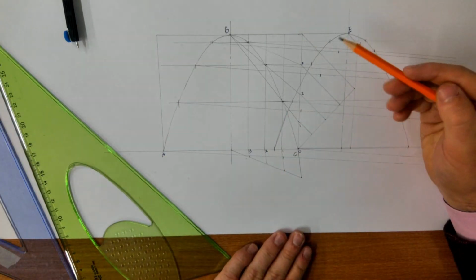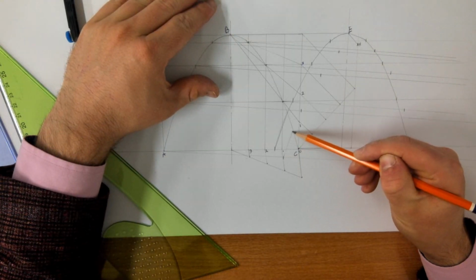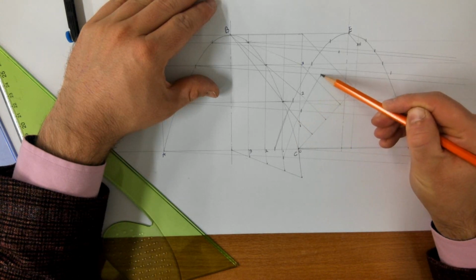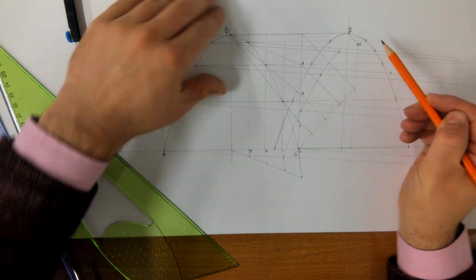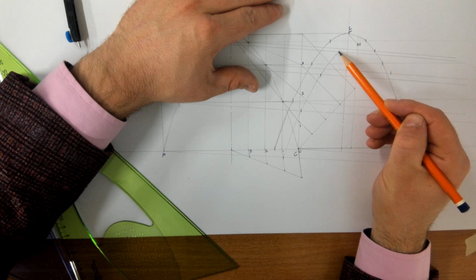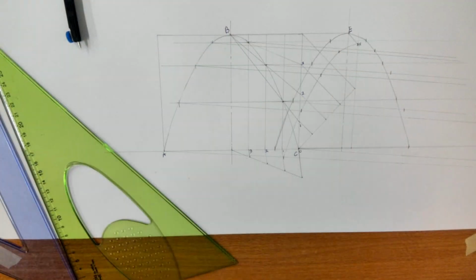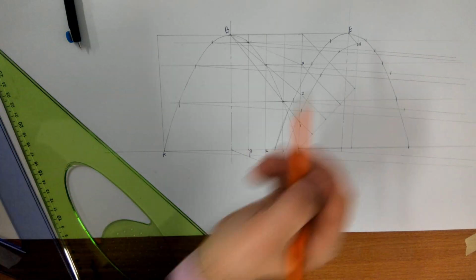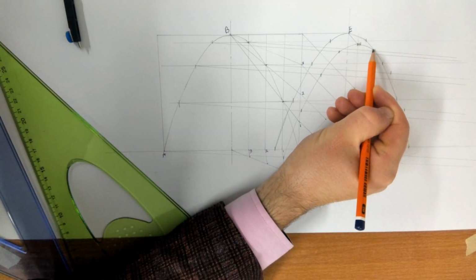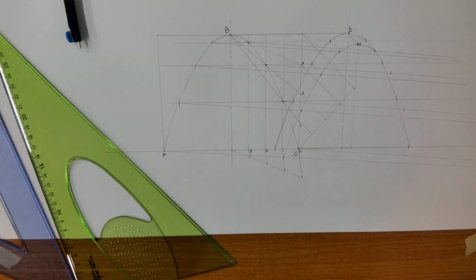Then you can freehand sketch the curve in. There you go, that's all you need there.